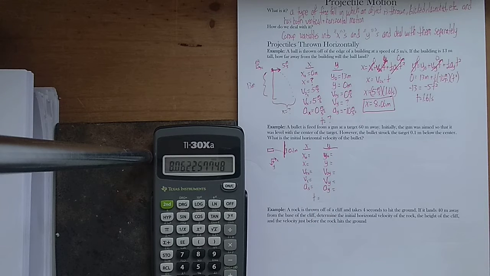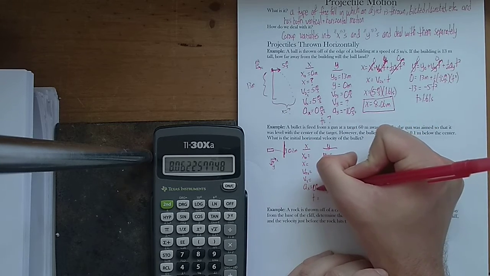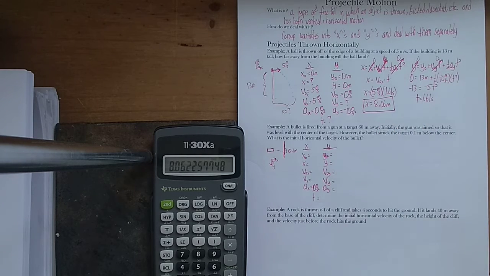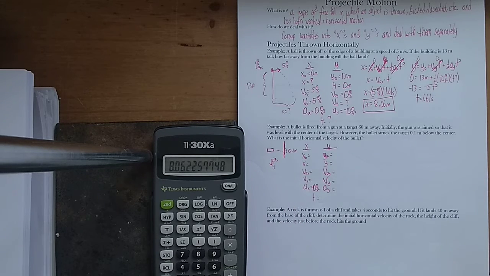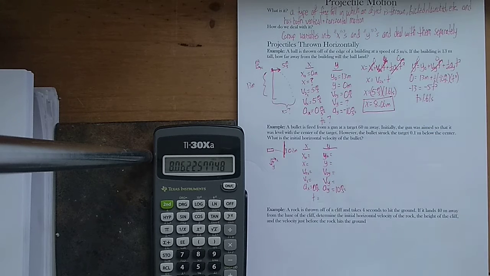Now, what do we know? Let's start with the accelerations. We know in every projectile motion problem, the acceleration in the x direction is 0 meters per second squared. The acceleration in the y direction is 10 meters per second squared. This time it's not going to be negative though, because look, I made my axis point down for positive y. So this is just going to be 10 meters per second squared.